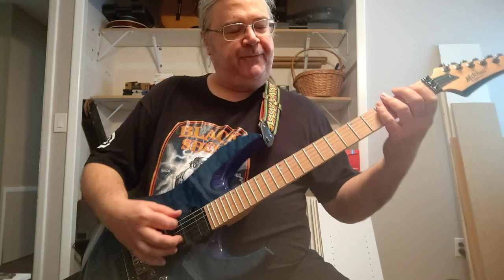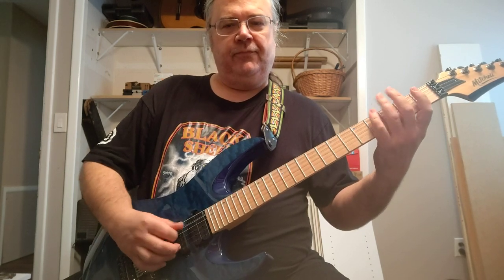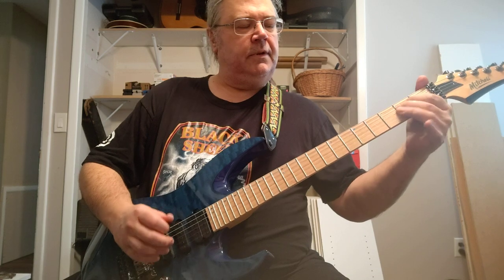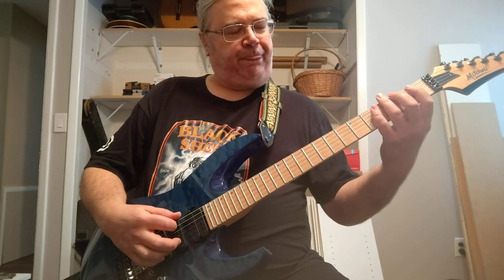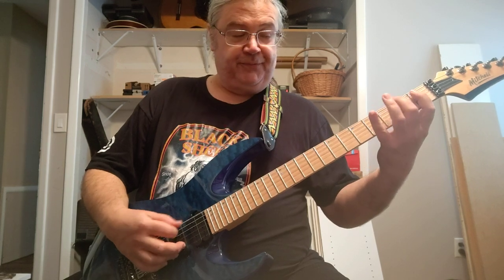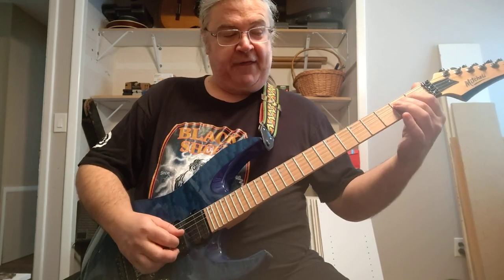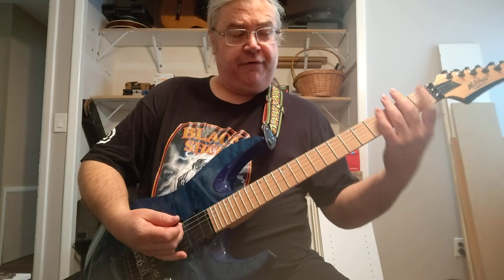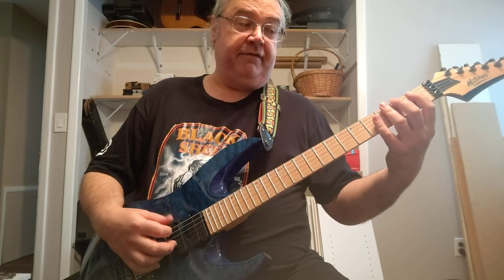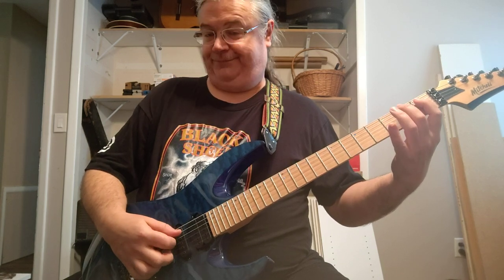Playing them in position, you can think about and listen to how that major scale falls under your fingers in first position. The major second is going to be from the first note to the second note.